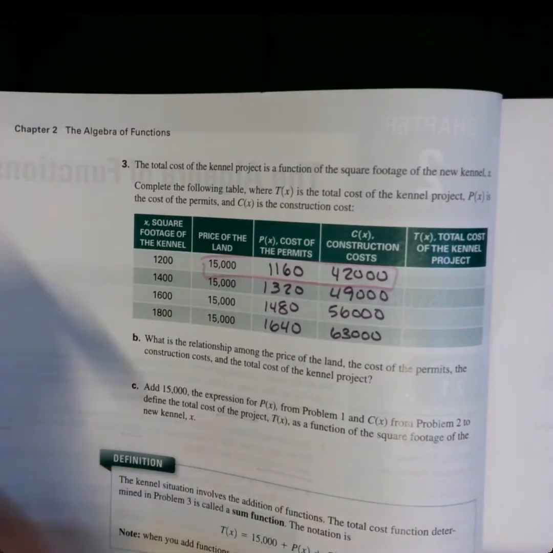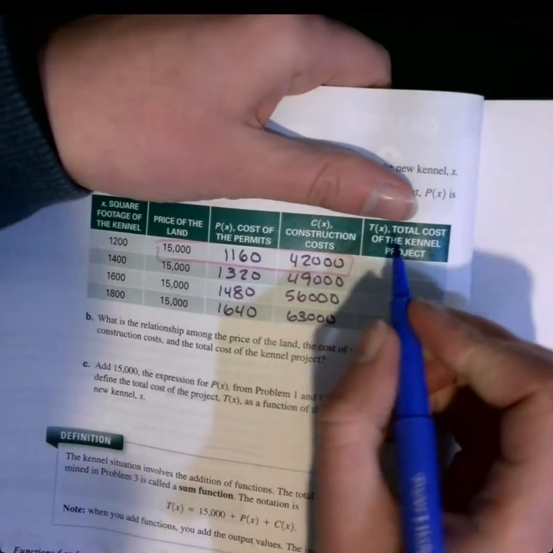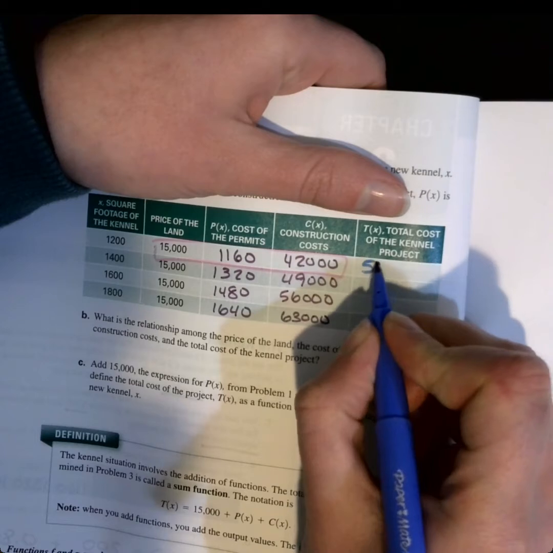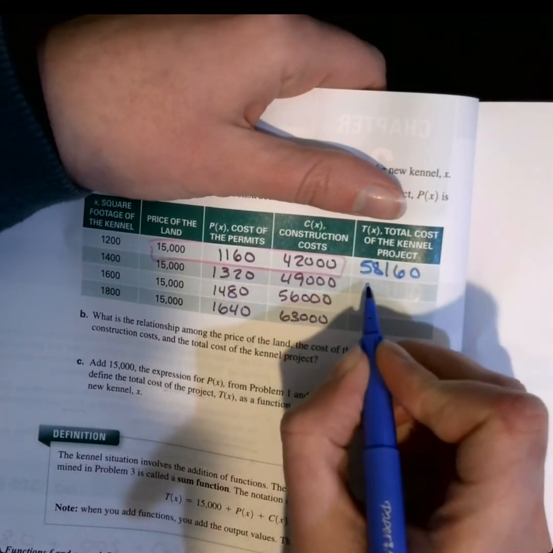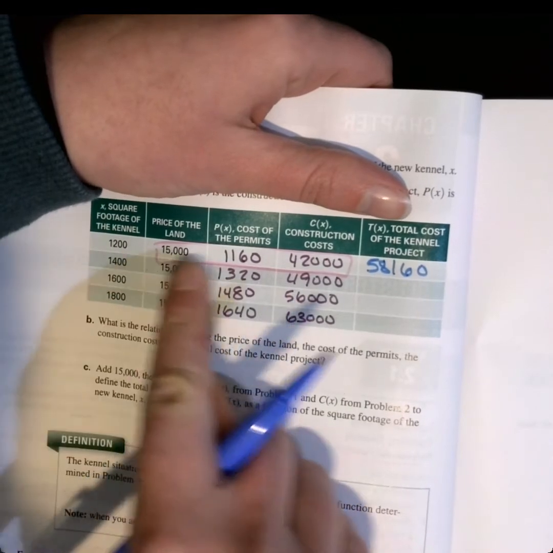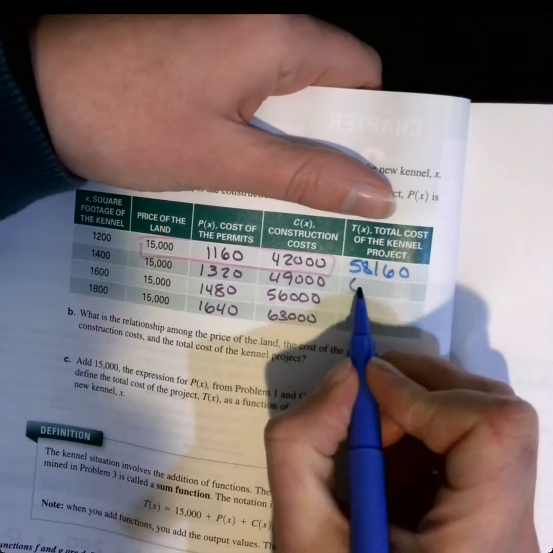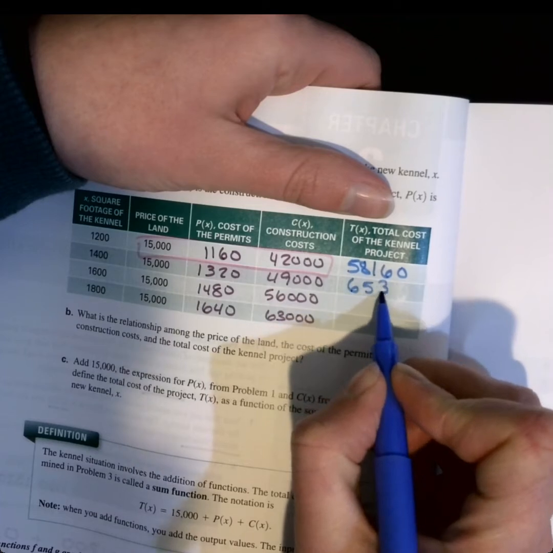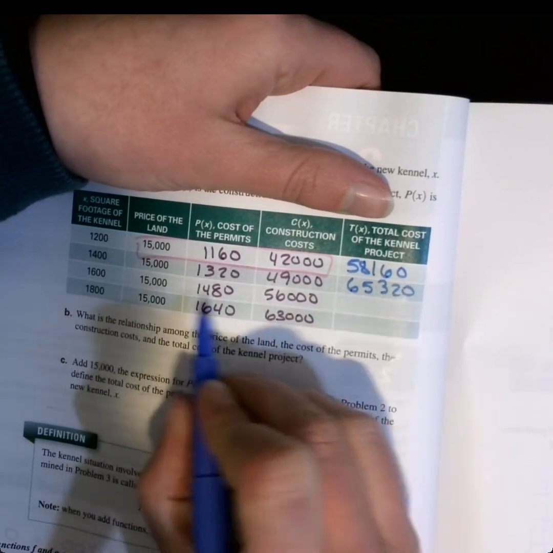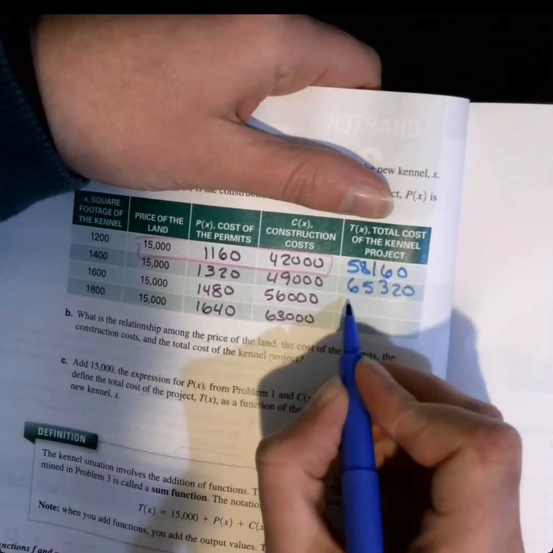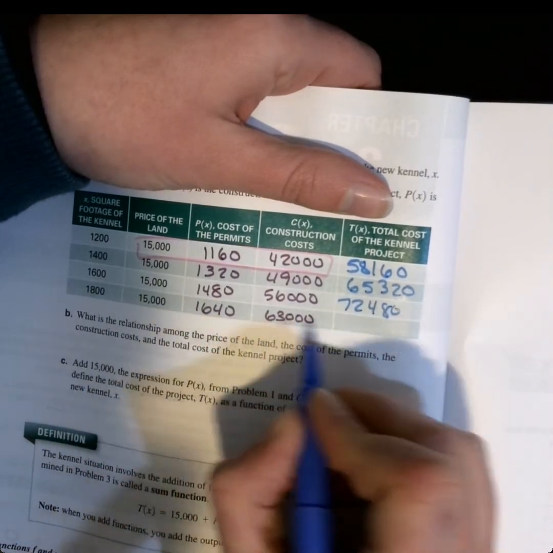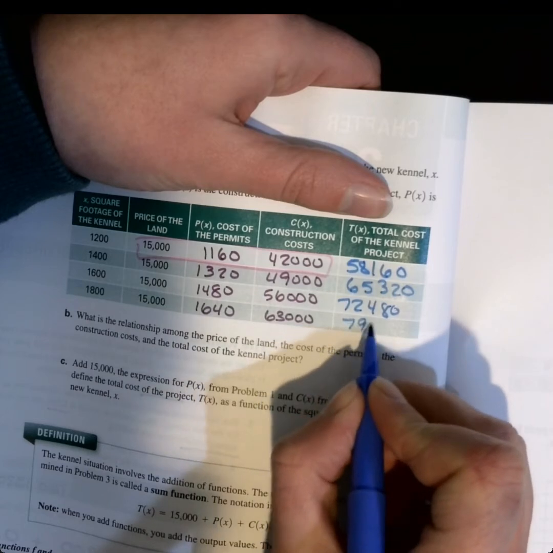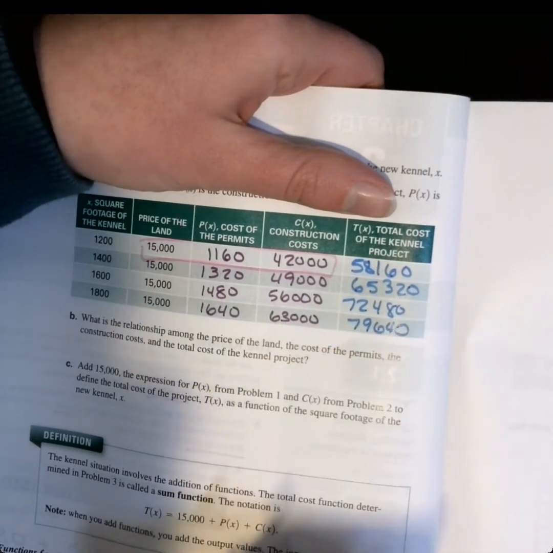In the first one, 15,000 plus 1,160 plus 42,000 gives us $58,160. If I add up the next set, I'm not adding on the X, of course, just the output values here. So that gives me $65,320. 15,000 plus 1,480 plus 56,000 gives me $72,480. And the last one, if I add those up, I should get $79,640.